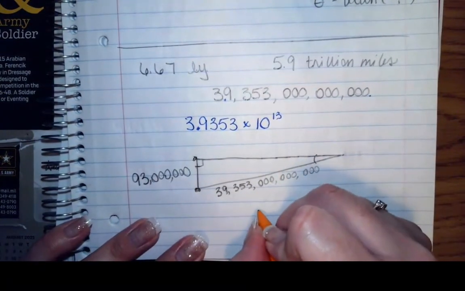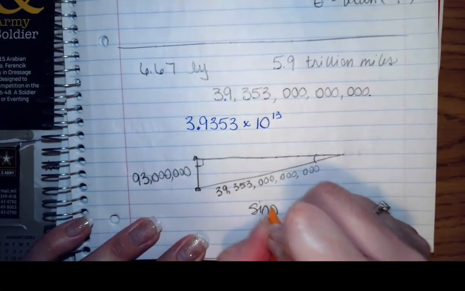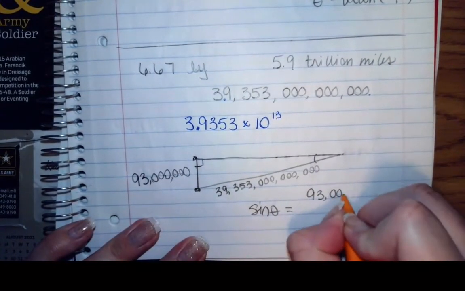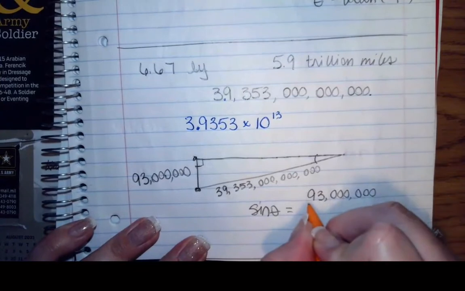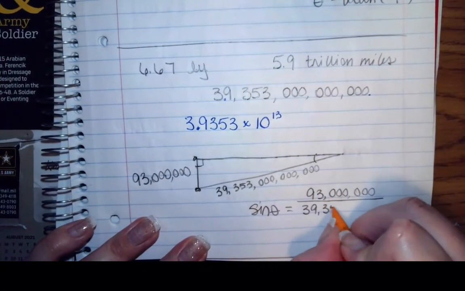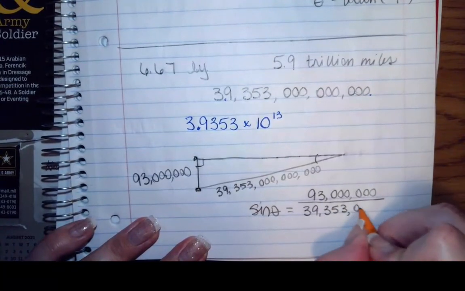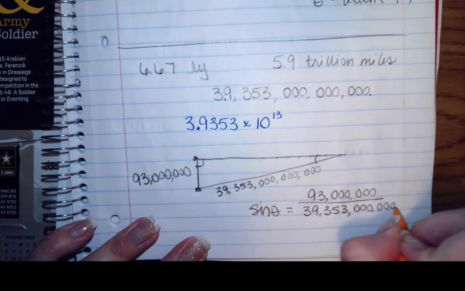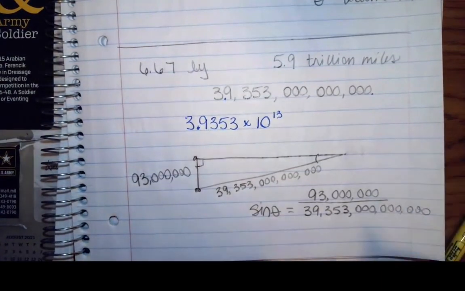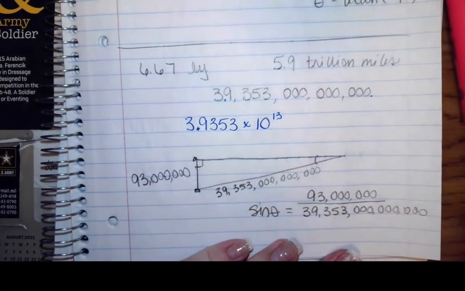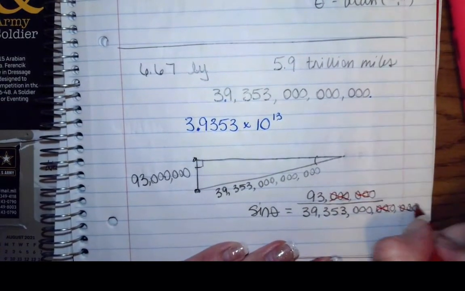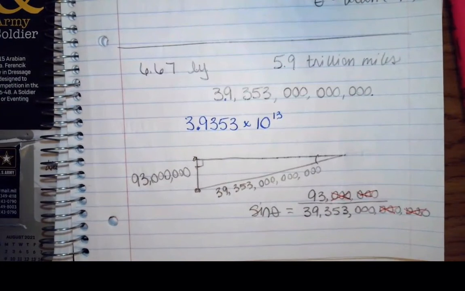So the sine of that angle is going to be opposite, which is 93 million over 39,353, and then 1, 2, 3, 1, 2, 3, 1, 2, 3. And then what we're effectively going to do is divide off all the extra zeros. So I'm dividing by 1,000,000 on the top and the bottom. So that leaves me with that answer right there.